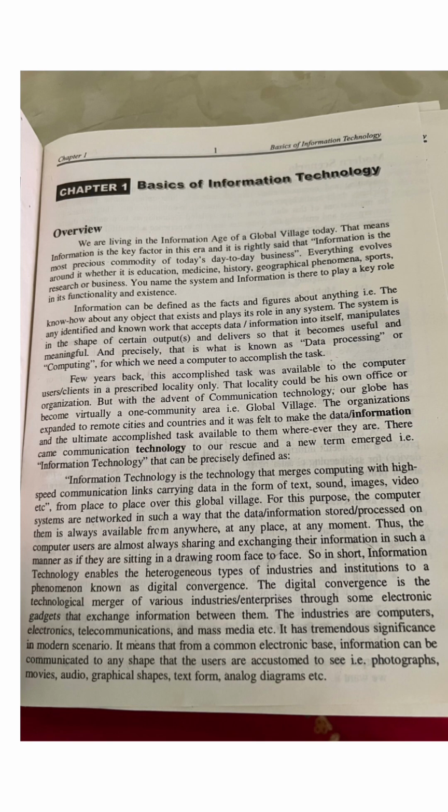It is written that we are living in the information age of a global village today. That means information is the key factor in this era, and it is rightly said that information is the most precious commodity of today's day to day business. Everything evolves around it, whether it is education, medicine, history, geographical phenomena, sports, research, or business. You name the system, and information is there to play a key role in its functionality and existence.